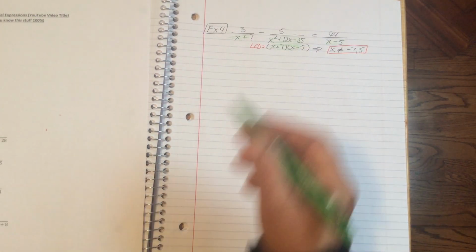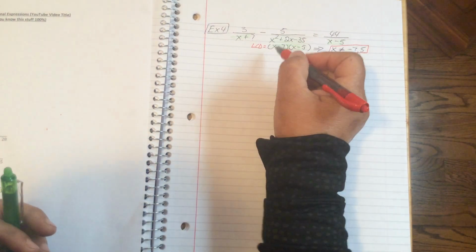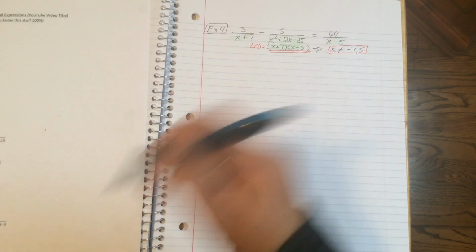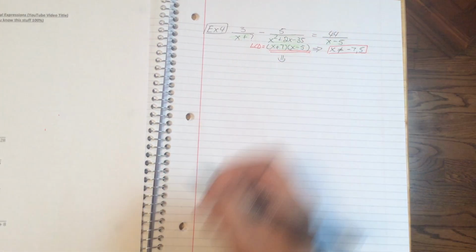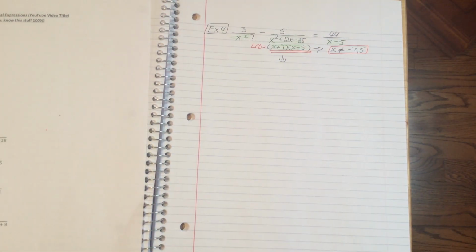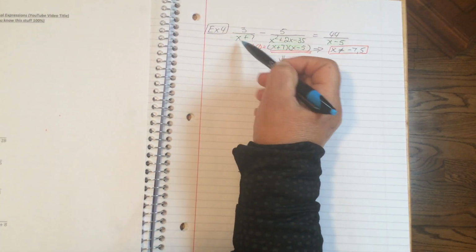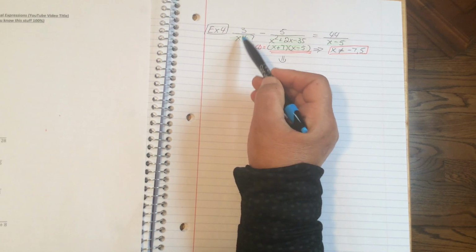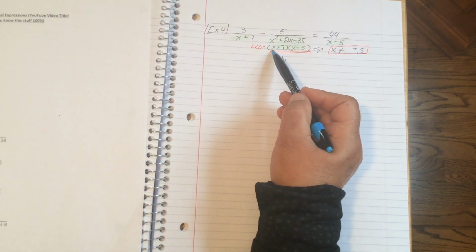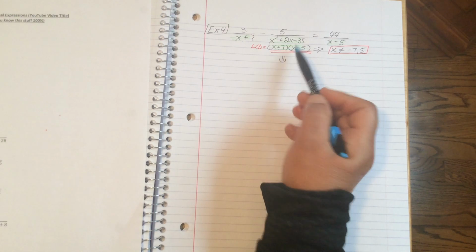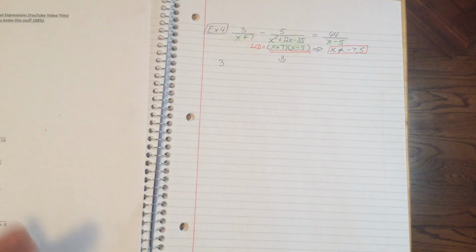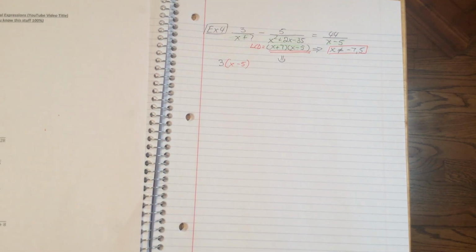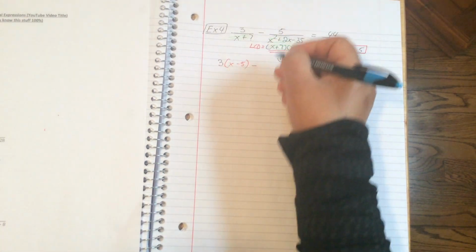Okay, now we have the LCD also here, and we are ready to eliminate the denominators from the equation. So the first fraction is 3 over x plus 7. I have to multiply 3 by what I am missing from the LCD, and I multiply with x minus 5.